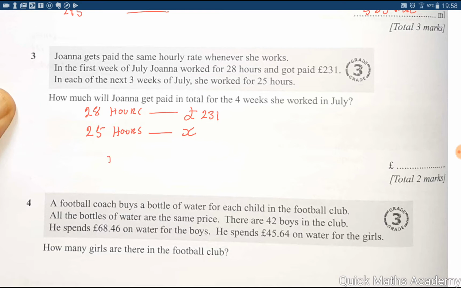So my X will be 25 times 231 divided by 28.